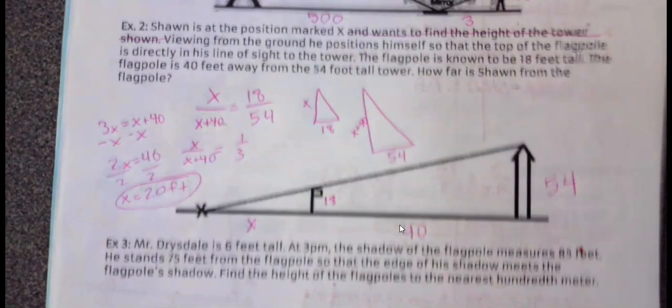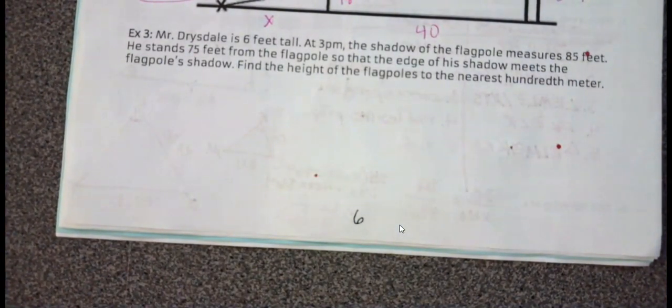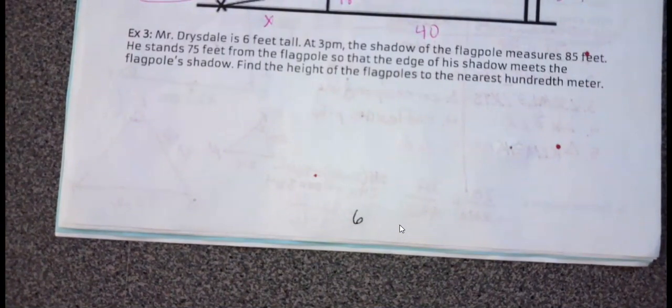All right, last one. Look at us, we're cruising right through. So Mr. Drysdale is 6 feet tall. At 3 p.m., the shadow of a flagpole measures 85 feet.